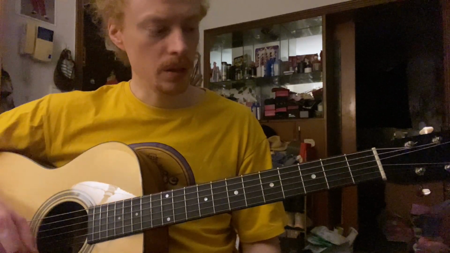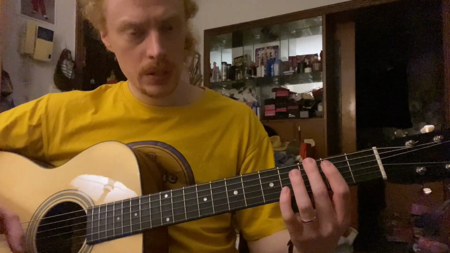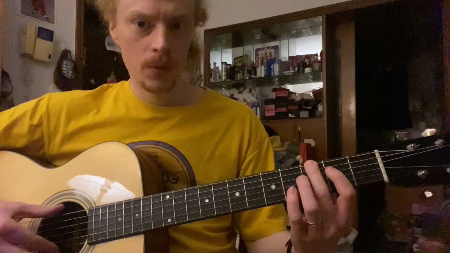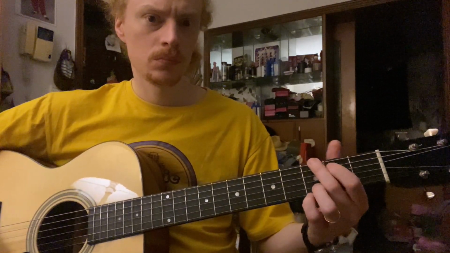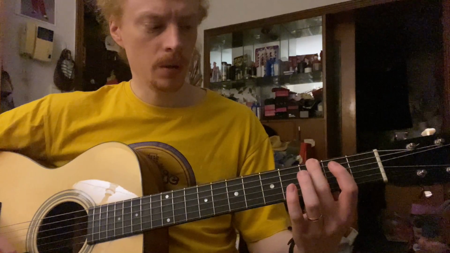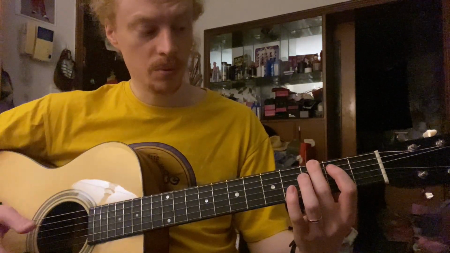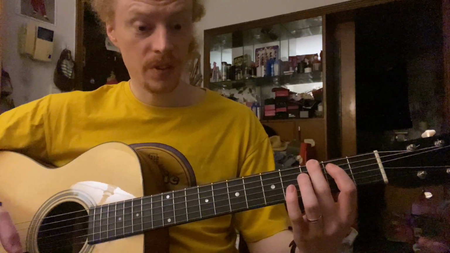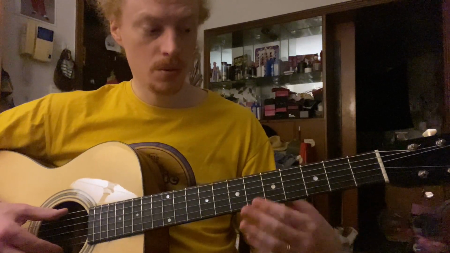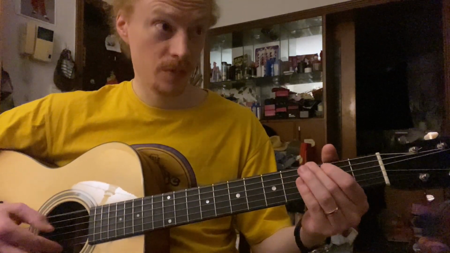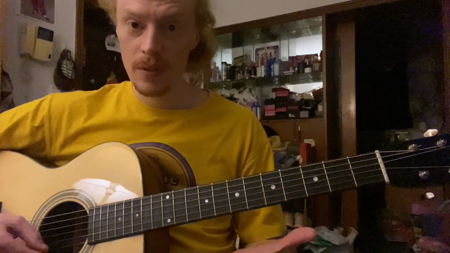A little tip here: it's a very good idea to think about whatever chord you're playing. So here we're playing a G. From that root note, think about where, in terms of location on the fretboard, the 3rd of that chord is. Because to make a chord, you need the 1st, the 3rd, and the 5th.